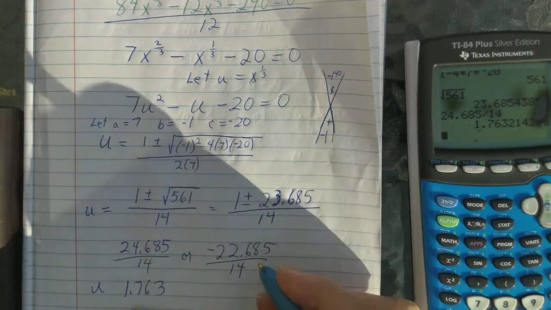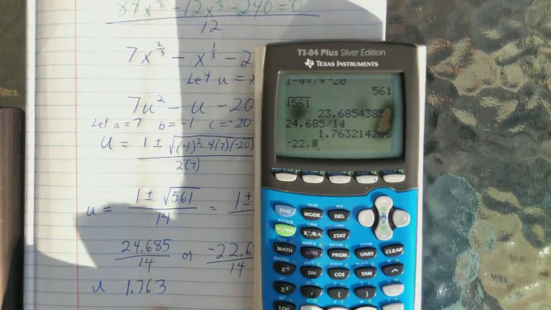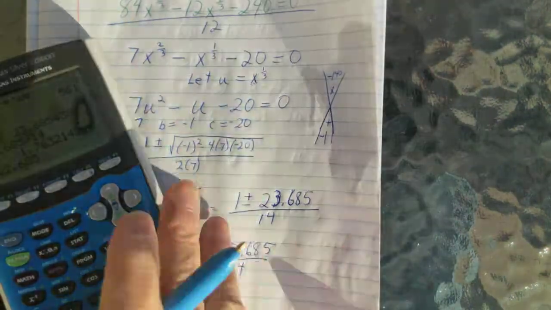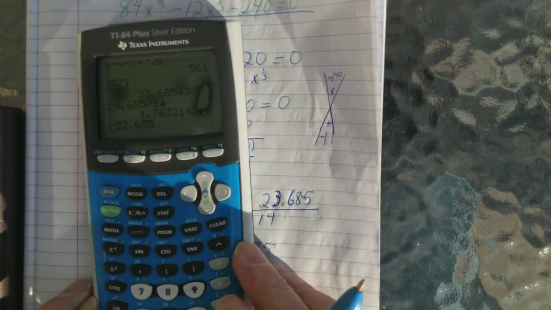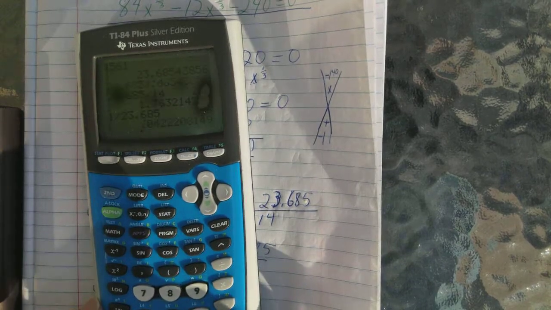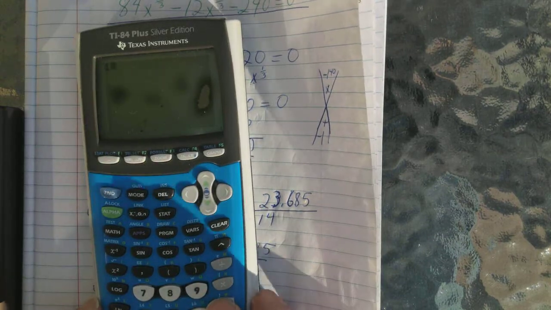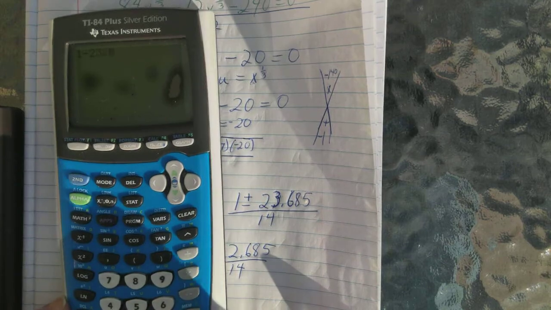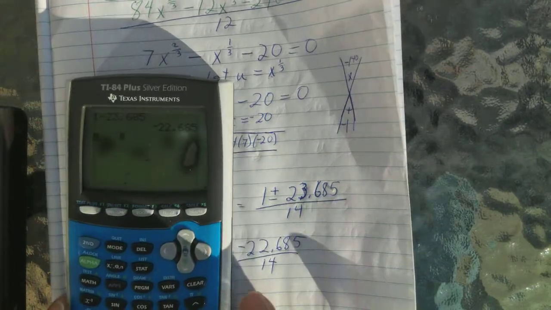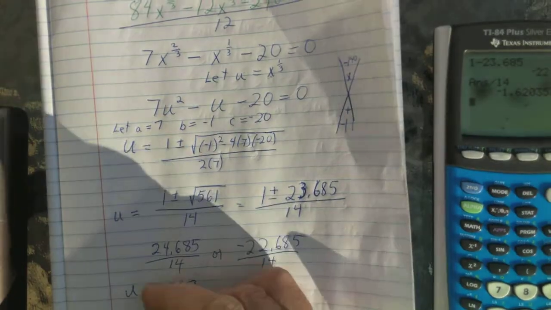Now remember, this is u. And negative 22.685 divided by 14 is negative 1.620.